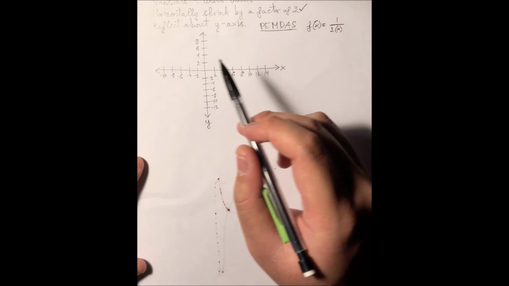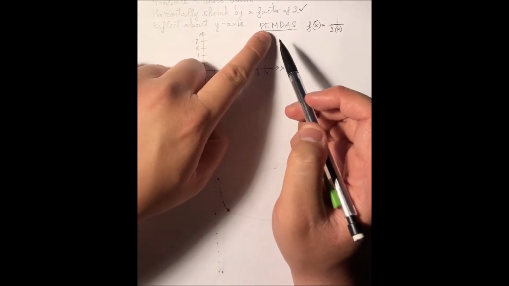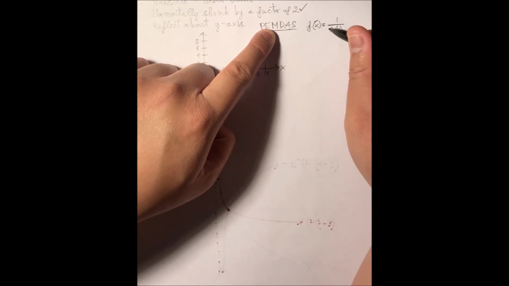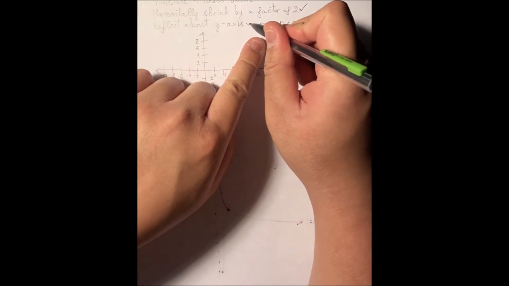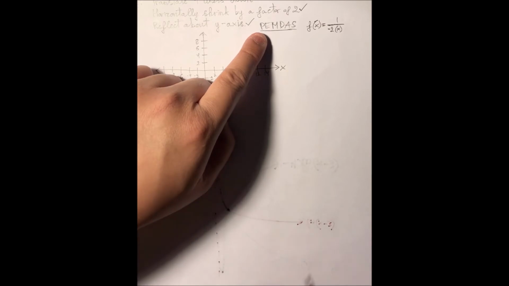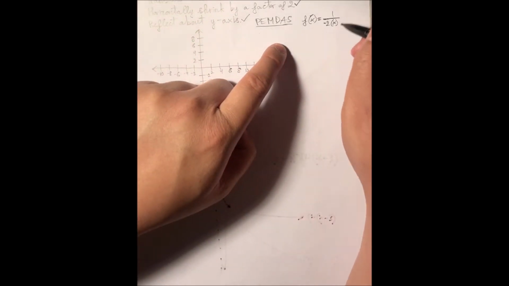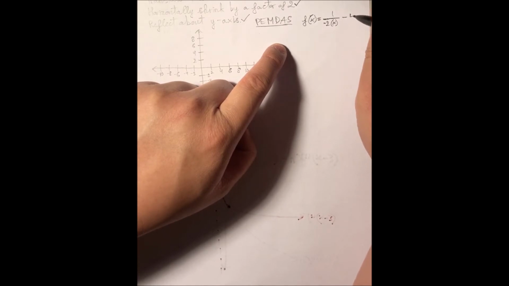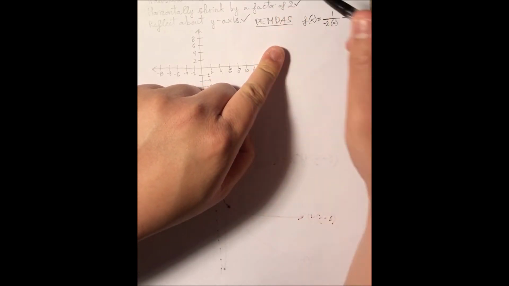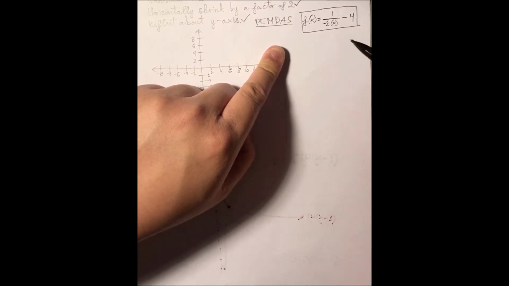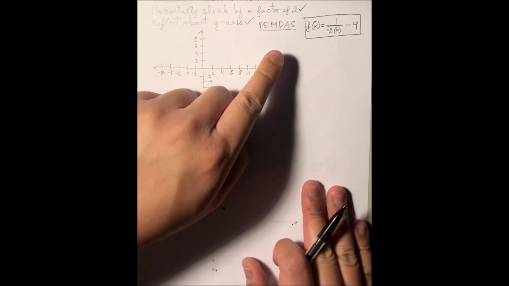Now we are also reflecting about the y-axis. So that's another multiplication besides the 2 that we have to do. Well, all we have to do is multiply this thing by the minus sign. And that's the second transformation done. Now the last one is translating down by 4 units, so we take this whole thing and just subtract 4 from it. So the function that represents all of these three transformations is f of x equals 1 over negative 2 times x, and then all of this minus 4.